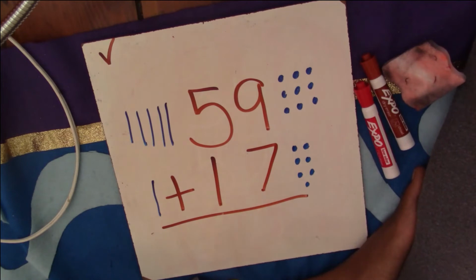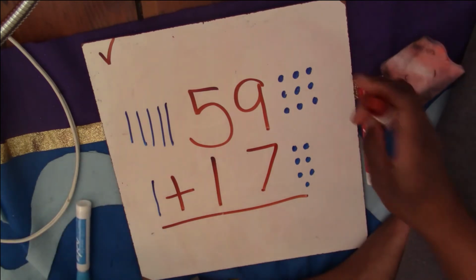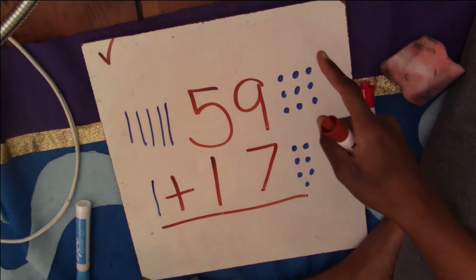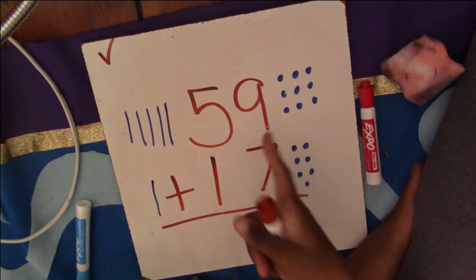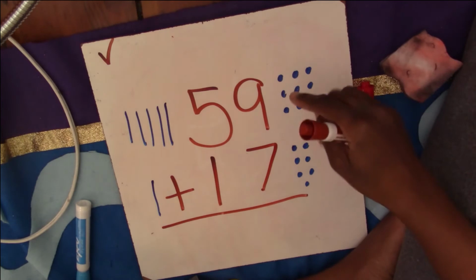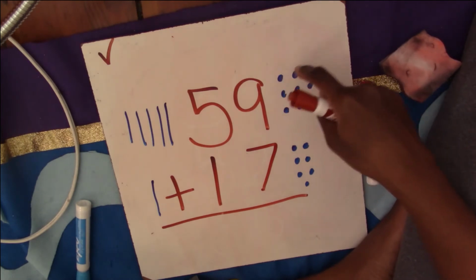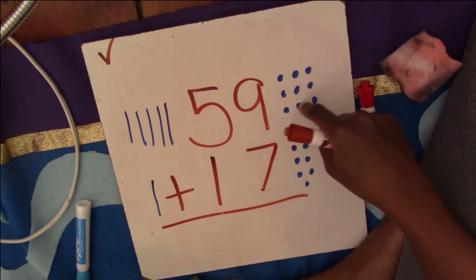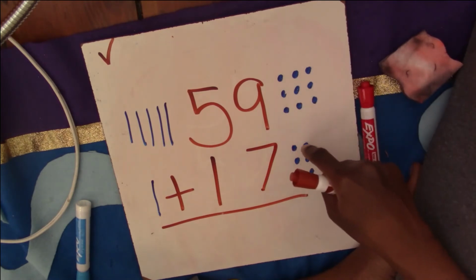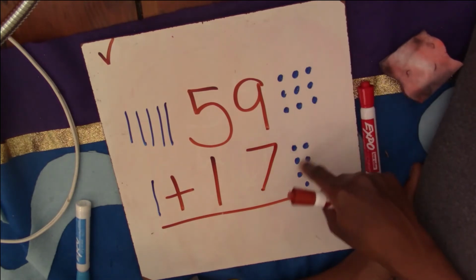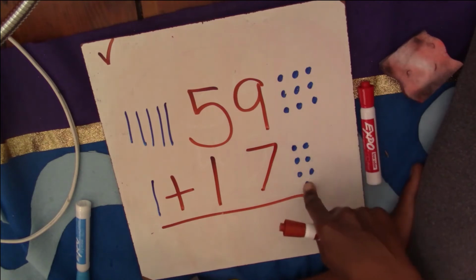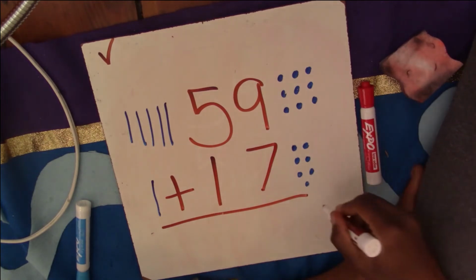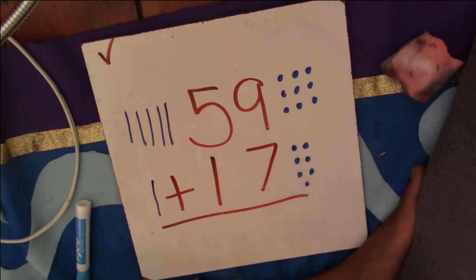Now, oh my goodness, I almost ruined my new marker. Now I'm going to count them all up. So I always start with my ones. 1, 2, 3, 4, 5, 6, 7, 8, 9, 10, 11, 12, 13, 14, 15, 16. Okay, so I have 16.